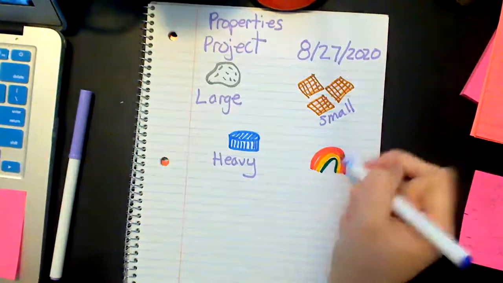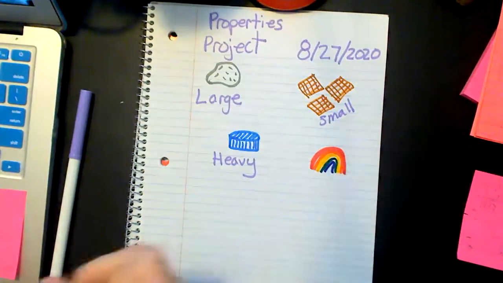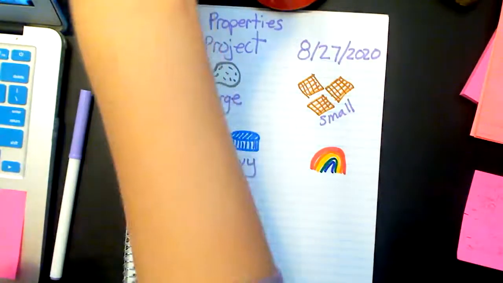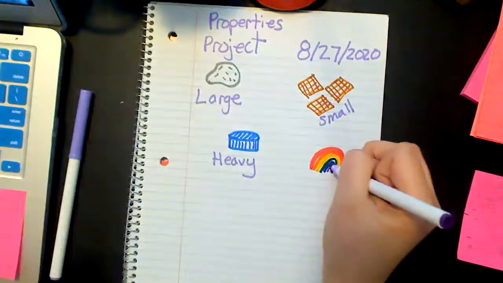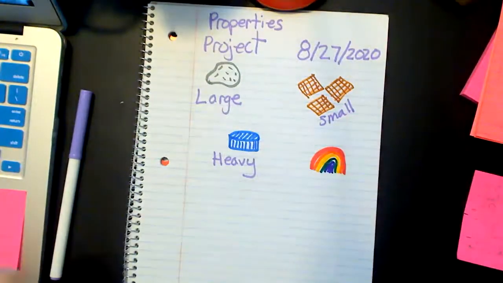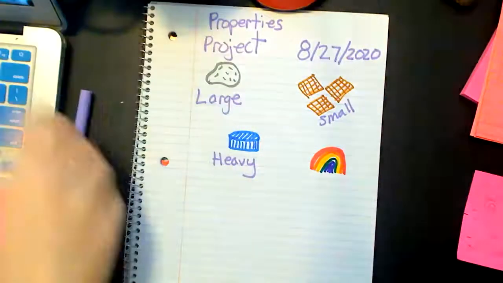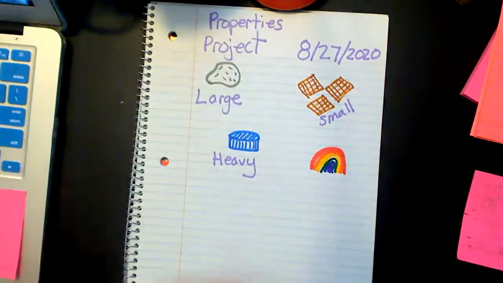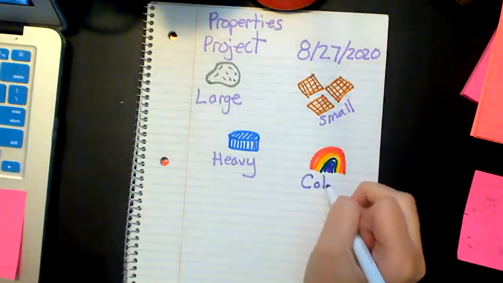Blue. And purple. Okay, so there's my rainbow, and rainbows are the best way to show color because we see all colors in a rainbow.